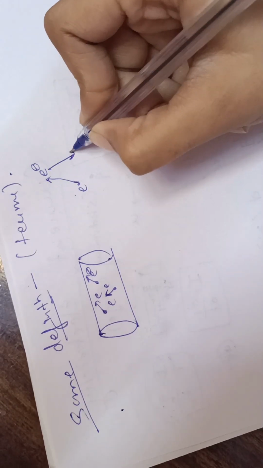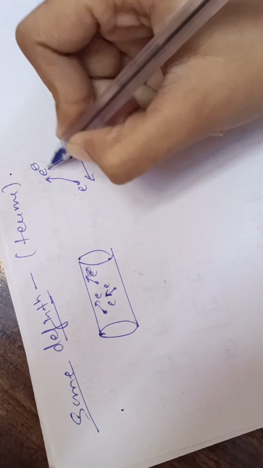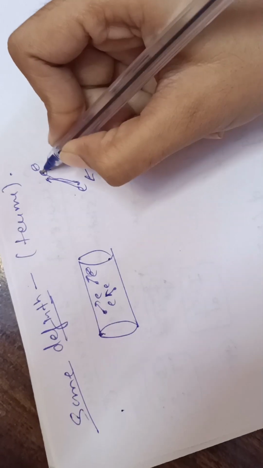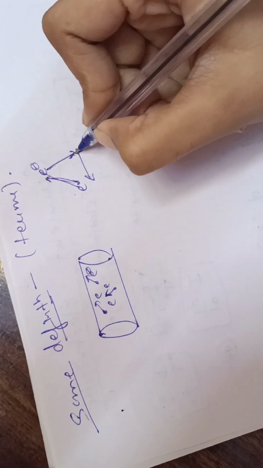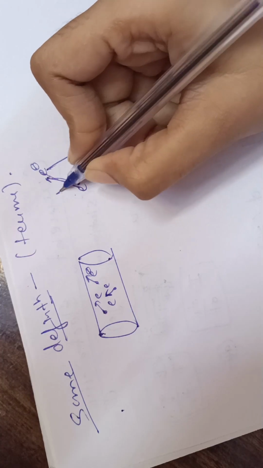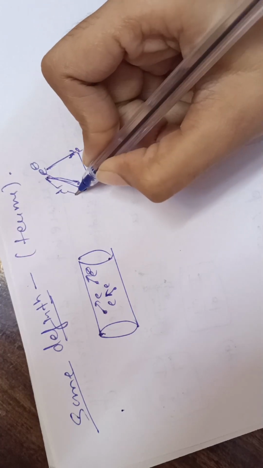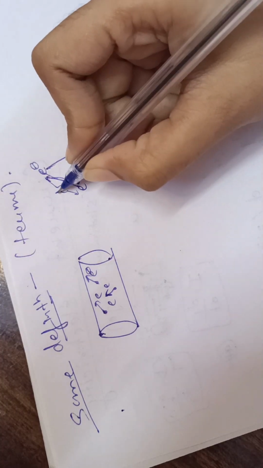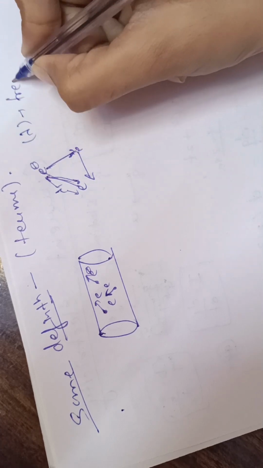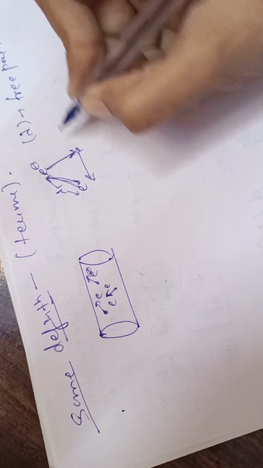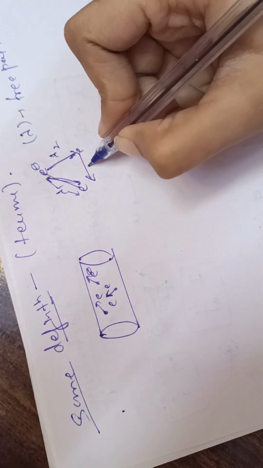If the electron is moving like this, and they are also colliding, then the distance between two successive collisions is called the free path. We will denote it with lambda. Lambda is called the free path, and there are so many free paths like lambda 2, lambda 3.